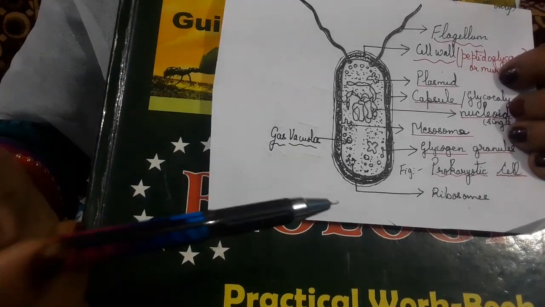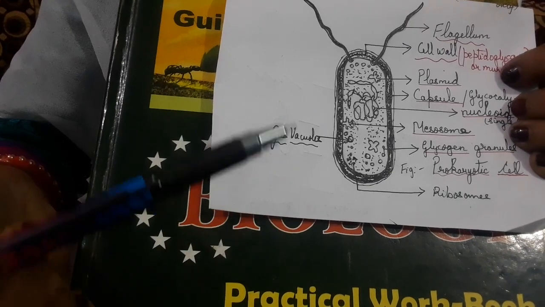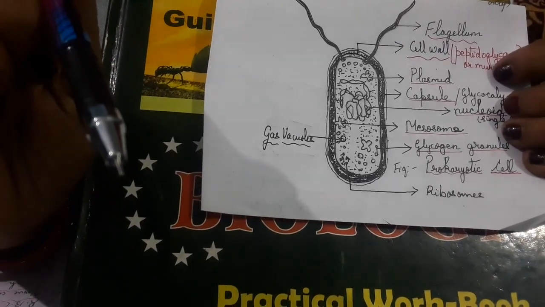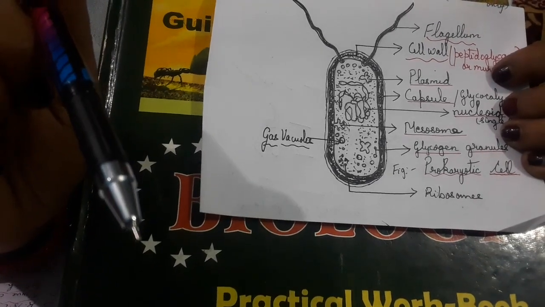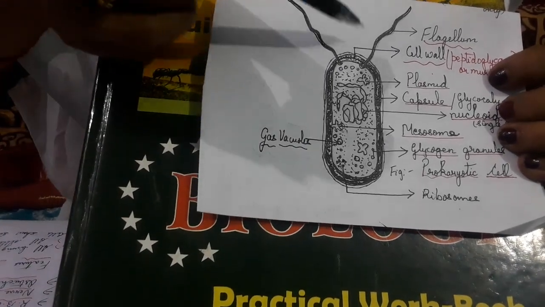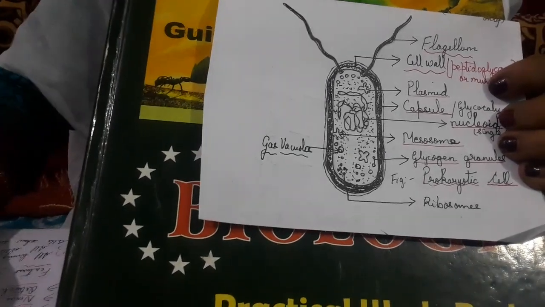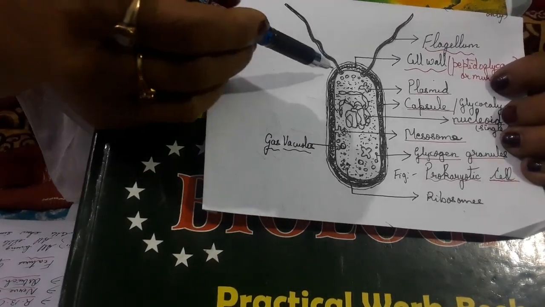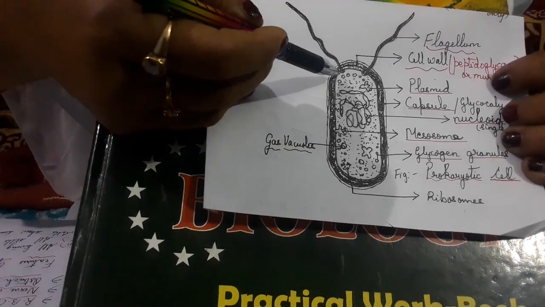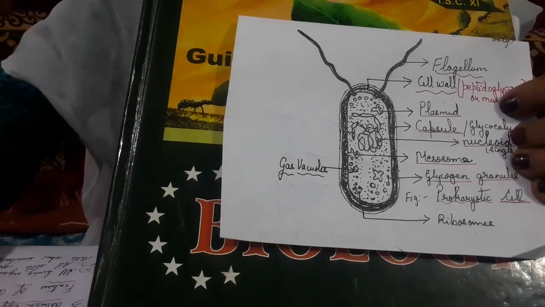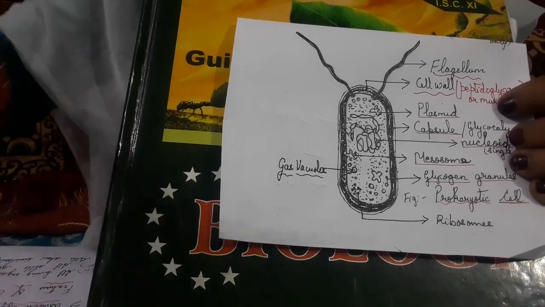Apart from it, in certain bacterial cells like cyanobacteria or blue-green algae, photosynthetic pigments called chromatophores are present. Clear? Then you have one most important feature called the flagella, also known as singular flagellum. Now, this flagellum has three parts: basal portion, hook, and the elongated portion called the filament.